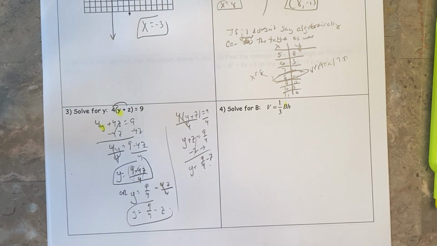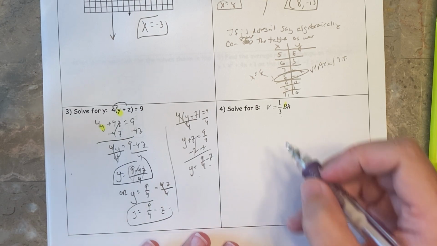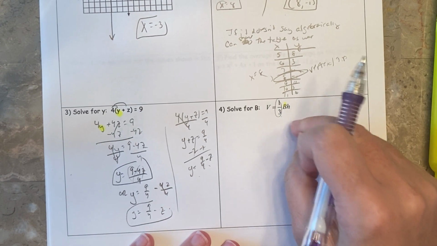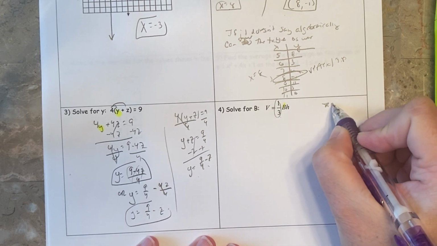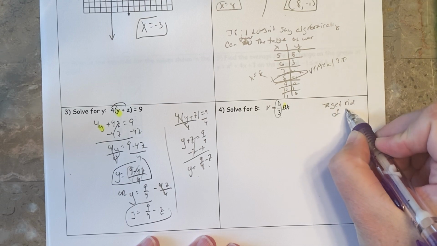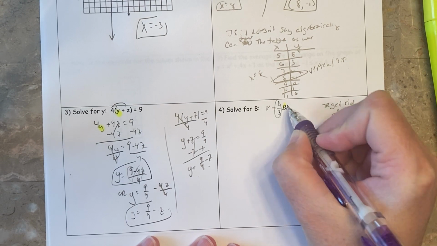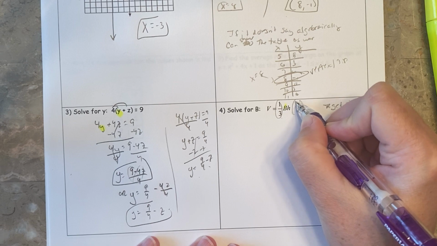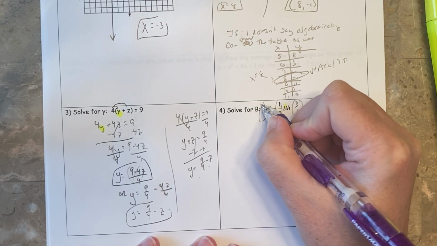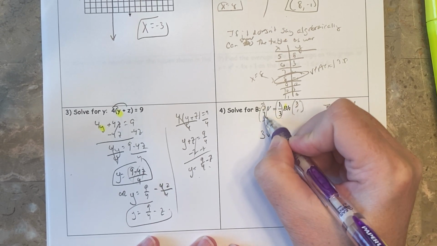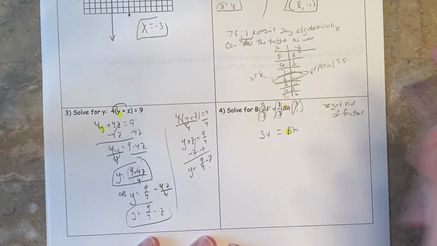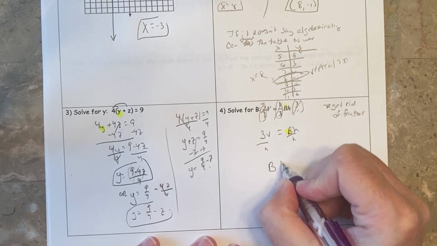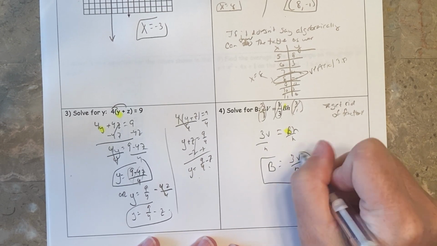All right, this one, number 4, you know that the Regents is big on formulas. They love formulas, so it's good that we're practicing this, and you've done this before. We need to get rid of the fraction first. That's really important. So we're going to multiply by the reciprocal, or multiply both sides by 3 over 1. So this is going to give us 3v equals bh. Again, I'm solving for b. So in one step, just divide by h, and you get b equals 3v over h. And that's number 4. Okay, next page.